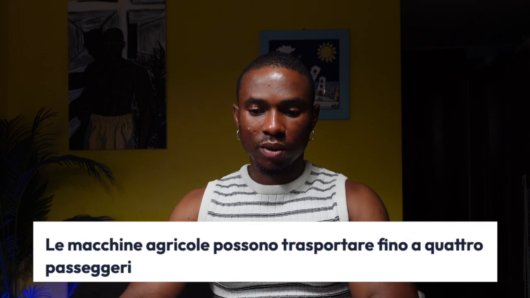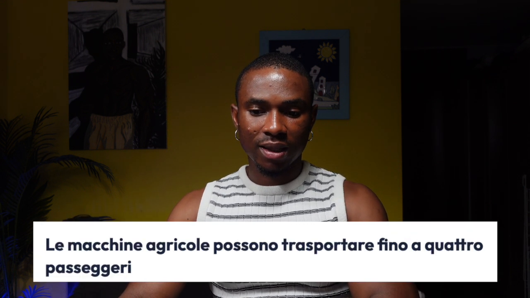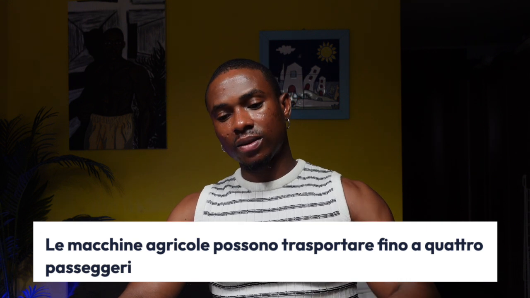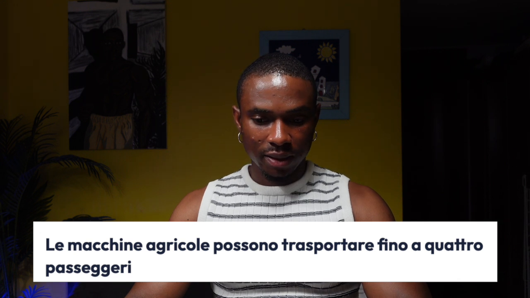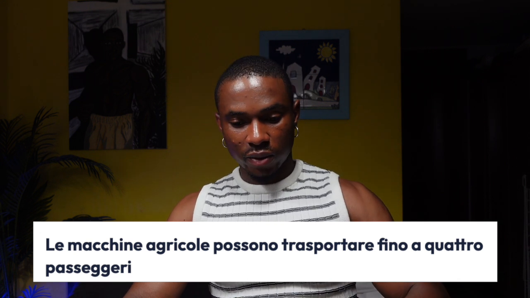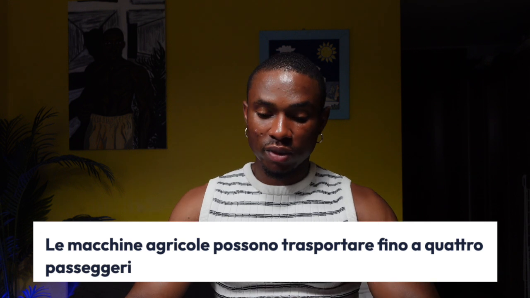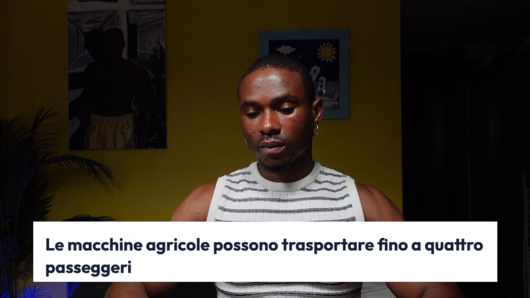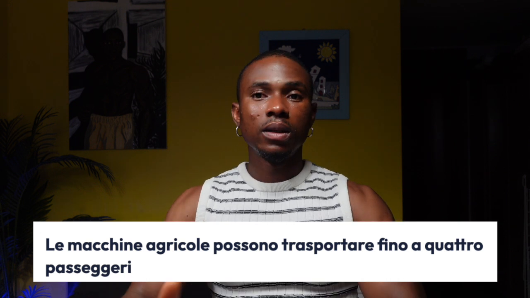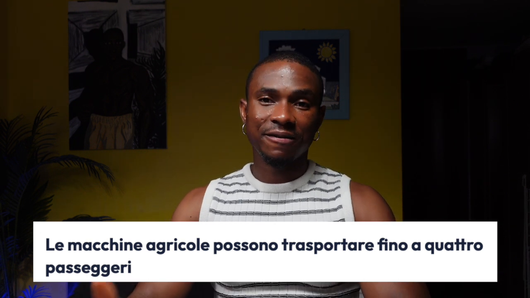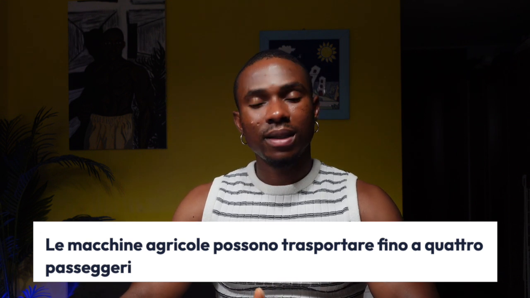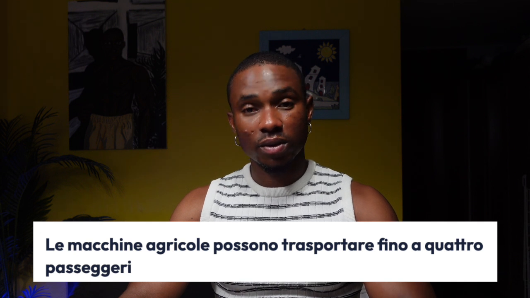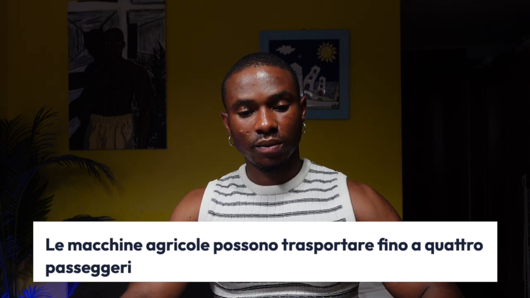Le macchine agricole possono trasportare fino a 4 passeggeri. So the question is letting us know, macchine agricole, which is vehicles for agricultural purpose, all those vehicles you use in the farm, can carry up to 4 passengers. The answer to this question here is falso. When it comes to macchine agricole, they can only carry up to 3 passengers, not 4. So the answer to this question here is falso.